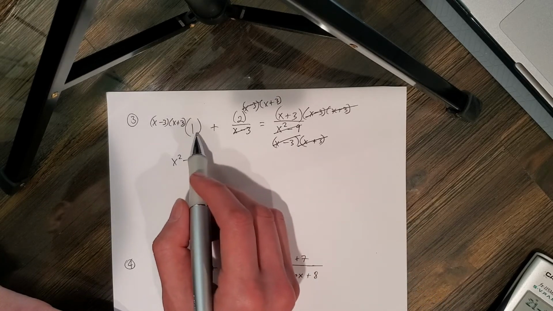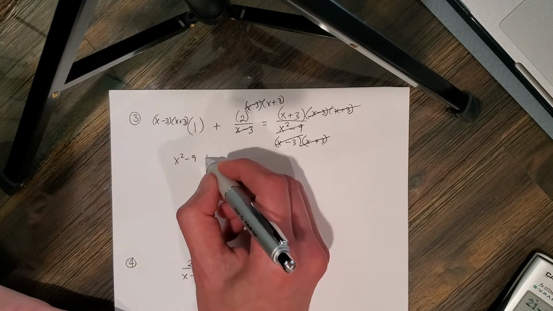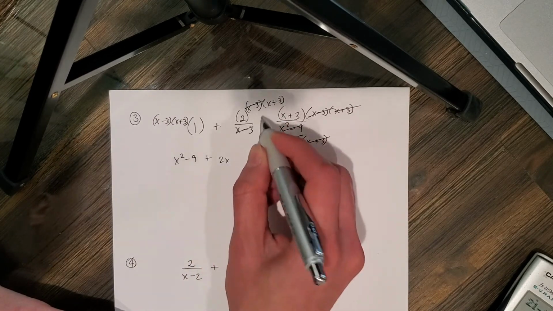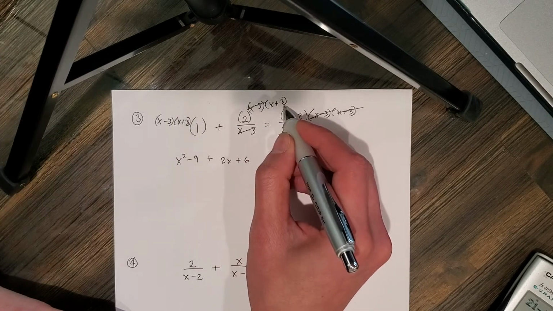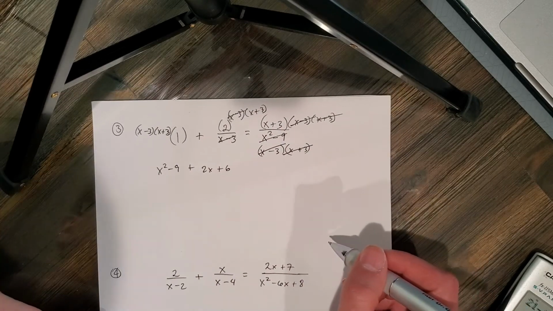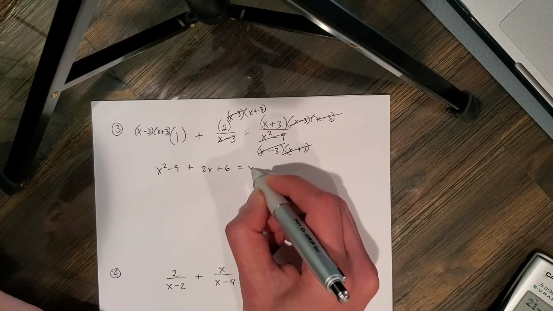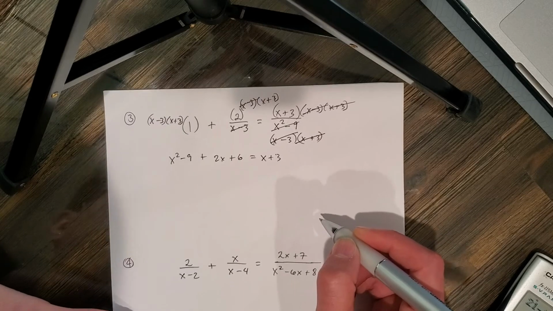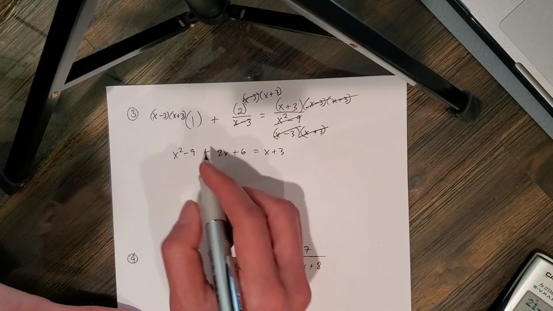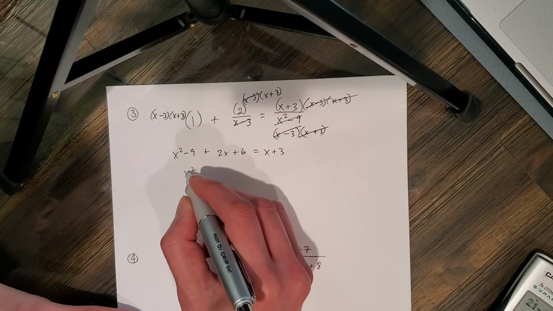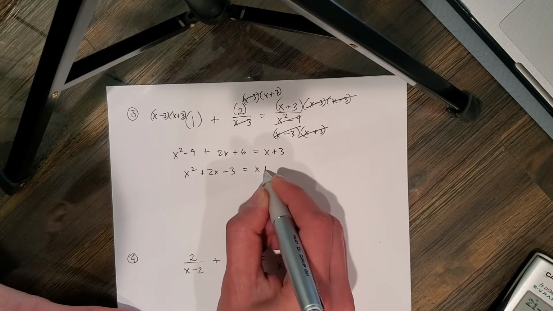Right? Times 1, well, it's going to be the same thing again. Plus 2x, and then plus 6, because I distribute 2 times x is 2x, 2 times 3 is 6. Okay? And then over here, looks like I just have x plus 3. Okay? Combine like terms, notice here I have negative 9 and positive 6. That's going to be a negative 3. So I have x squared plus 2x minus 3 equals x plus 3.